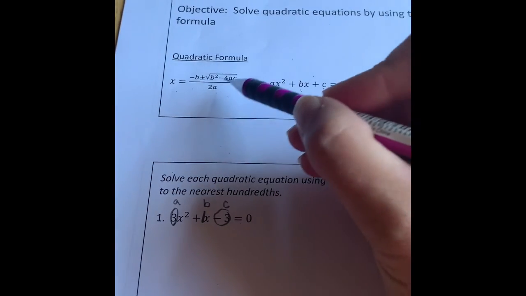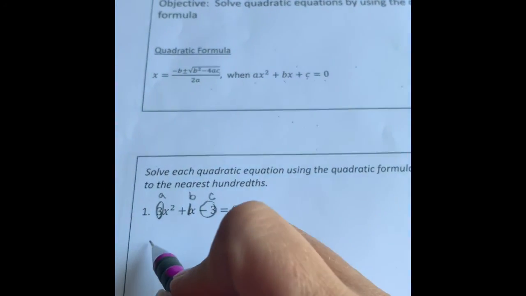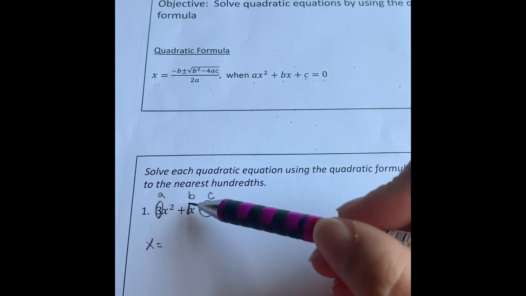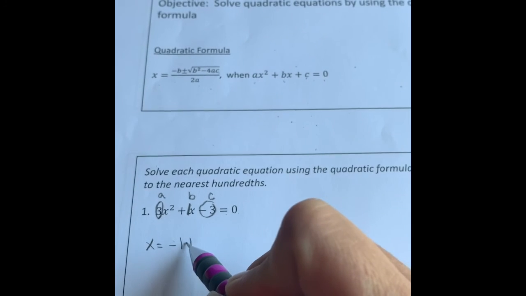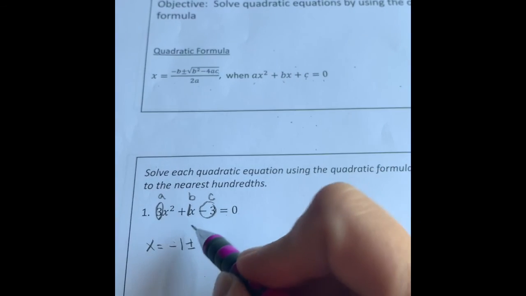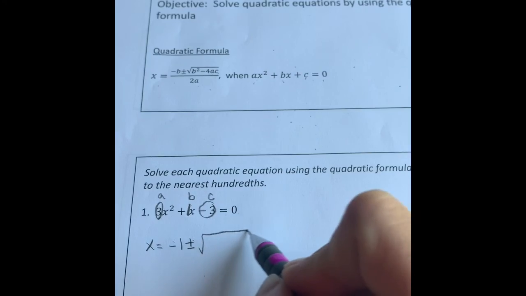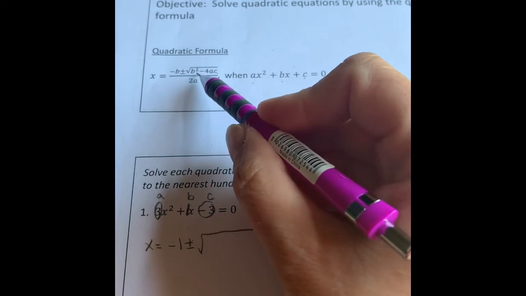So I'm going to plug those into the quadratic formula. So I have x equals, it says -b. Well, B was 1, so a negative B would be a -1. Then in the formula, you see plus or minus the square root of b squared.